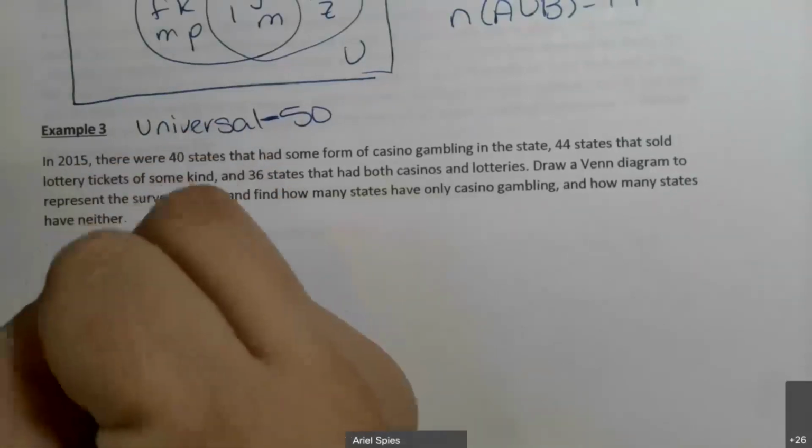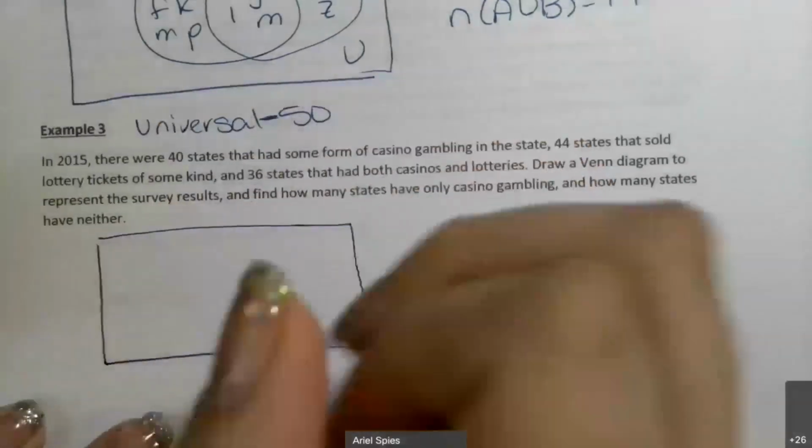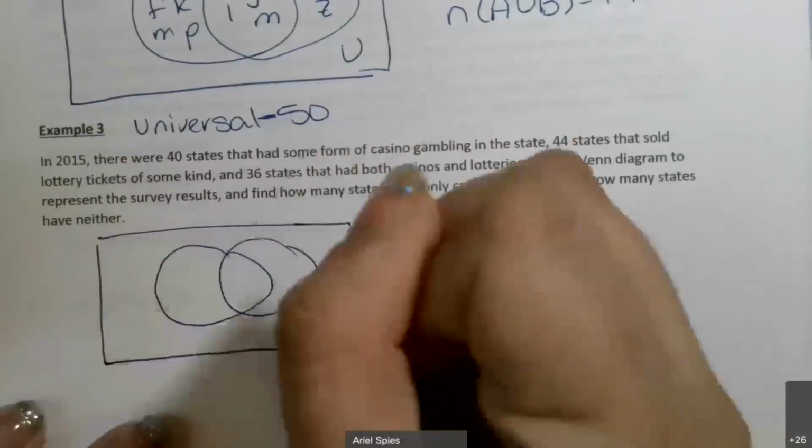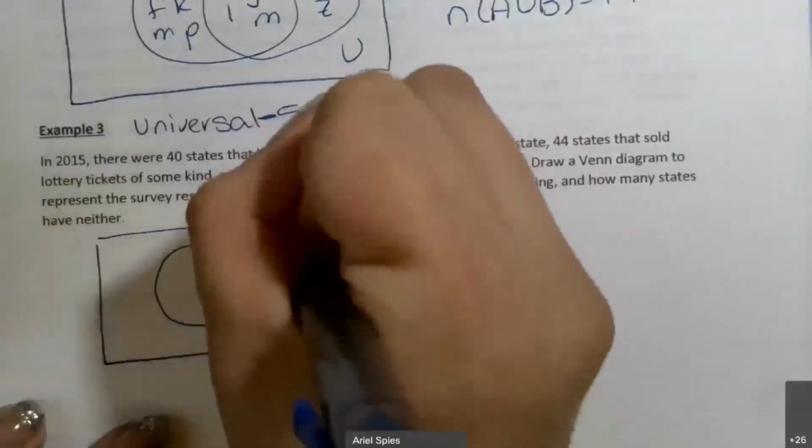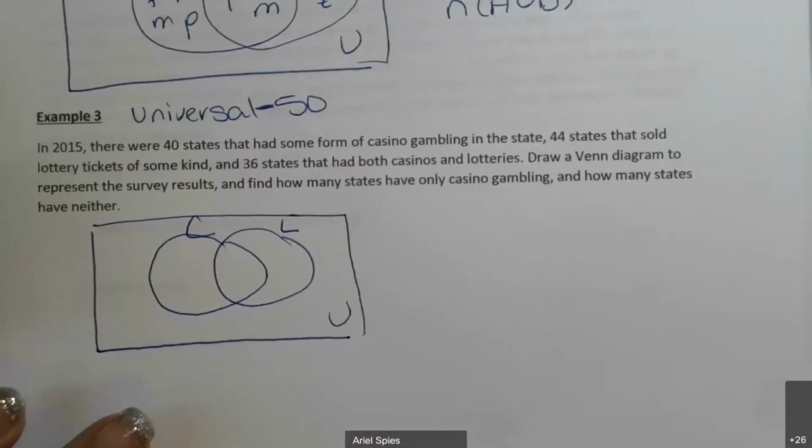So in this Venn diagram, we're just going to write our cardinalities inside the pieces of it. So I am going to have C for casino, L for lottery. And then if I look at the information, which piece do you think I fill out first?